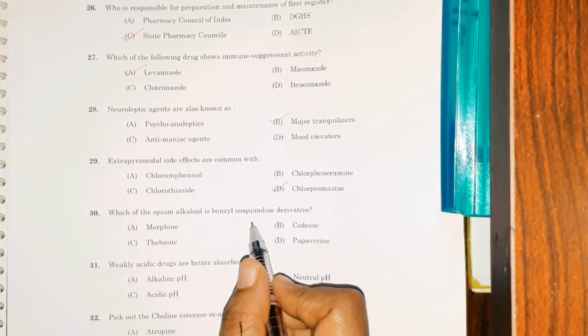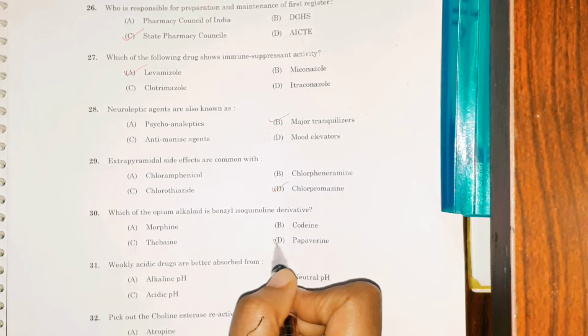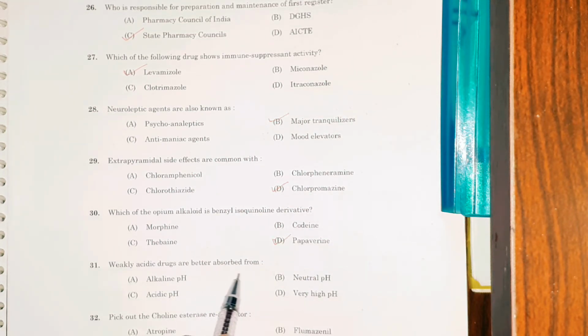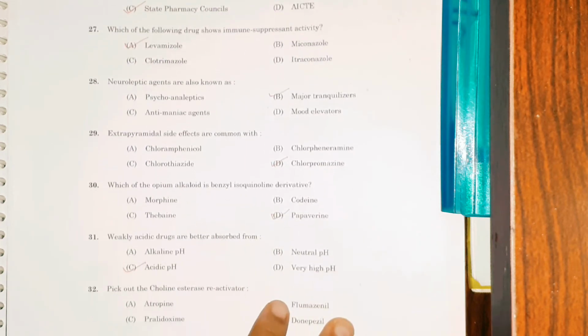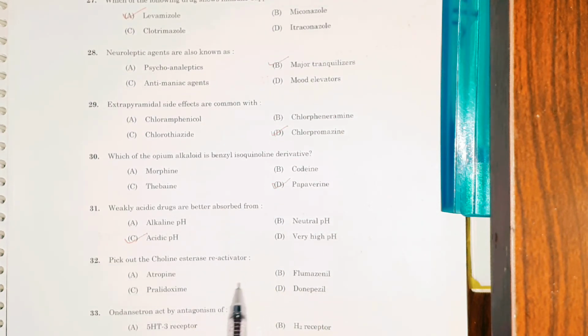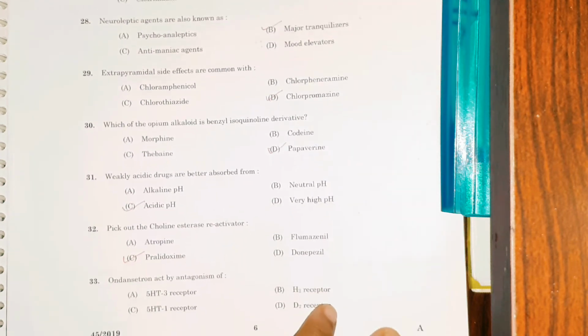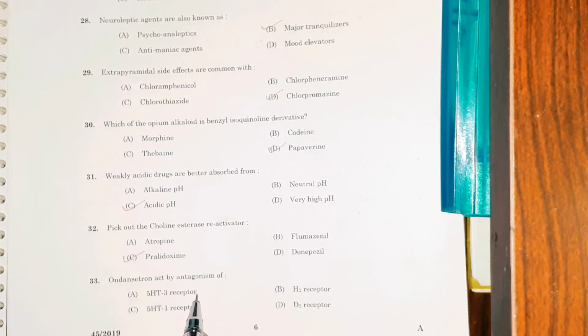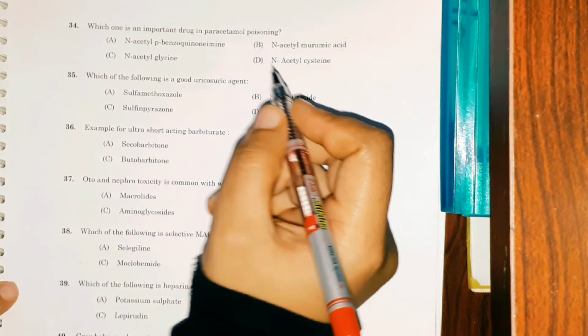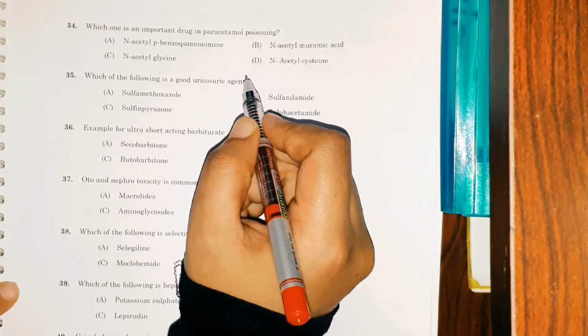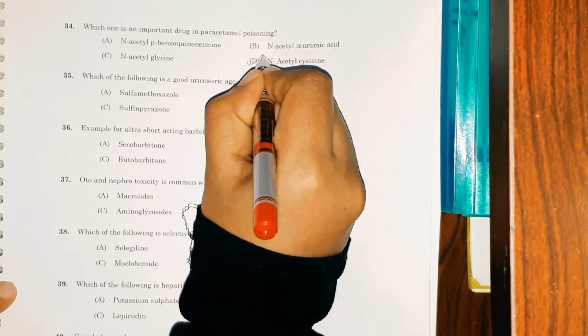Which of the opium alkaloid is benzyl isoquinoline derivative? Papaverine. Weakly acidic drugs are better absorbed from acidic pH. Weakly acidic drugs are better absorbed from stomach, which has a pH of 1.4 to 2. Pick out cholinesterase reactivator: pralidoxime. Ondansetron acts by antagonism of 5-HT3 receptor. Which one is an important drug in paracetamol poisoning? N-acetylcysteine is the antidote for paracetamol poisoning.